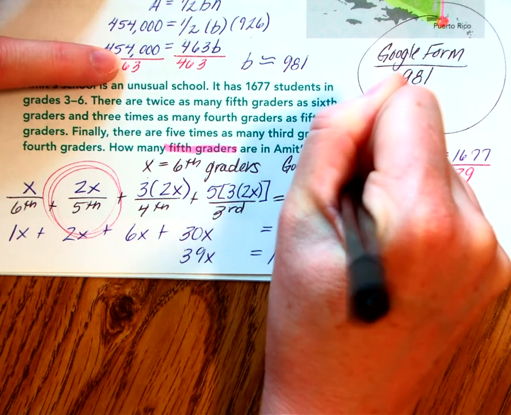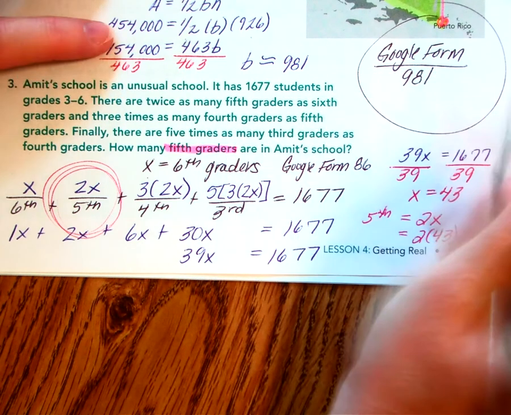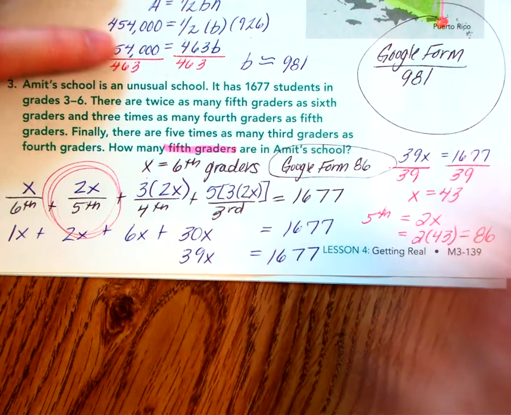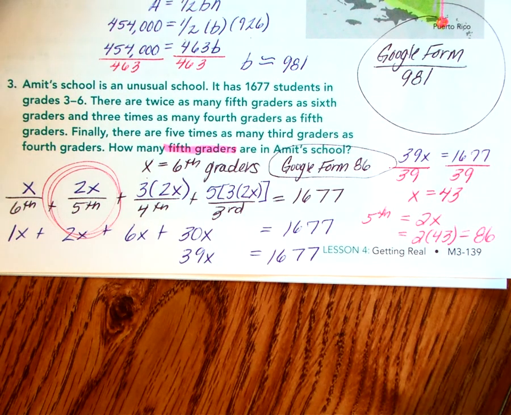All you type is 86. You do not put a label. You do not put anything else. You do not say 86 fifth graders. You do not need to say 86 students. You just put 86.